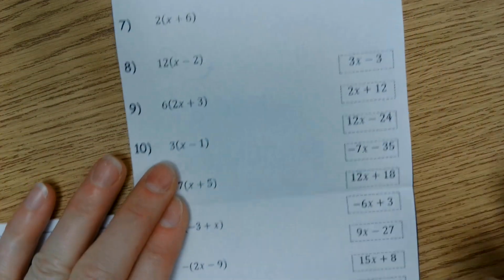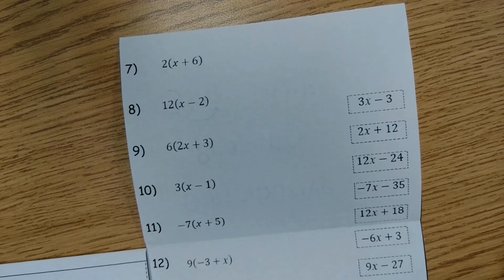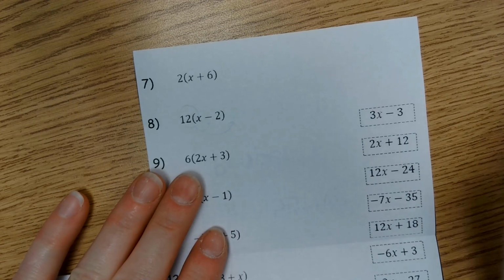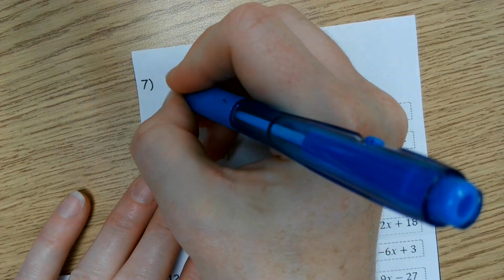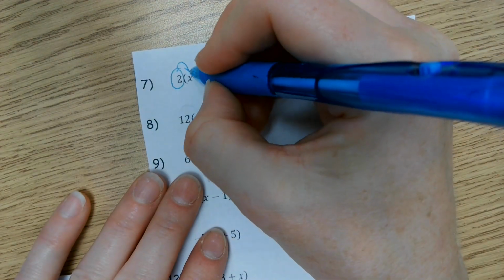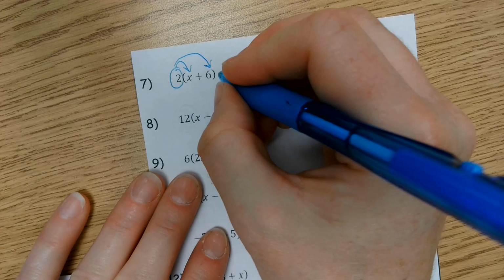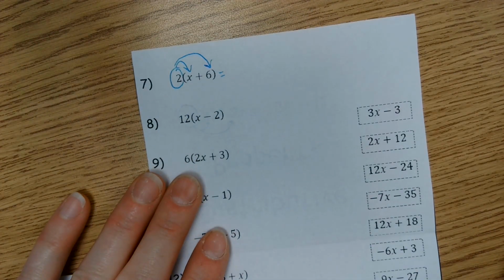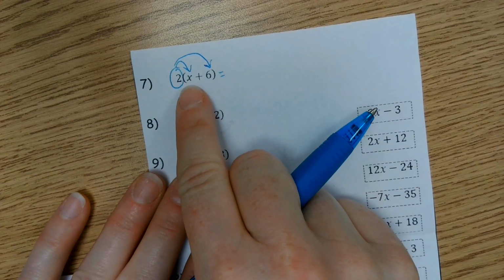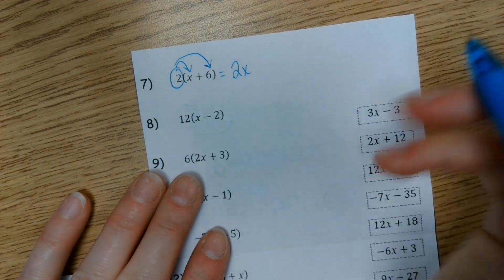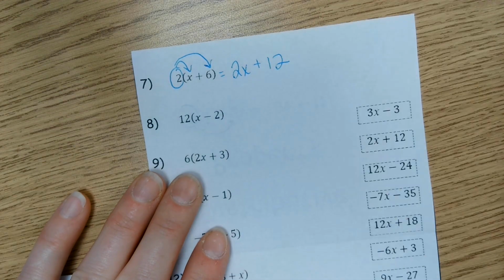So let's look at our examples. We have a few more of these than the other. So circle what you're distributing and use an arrow. Yep, we're going to circle the 2. Use arrows to distribute it. So we have 2 times x is 2x, and 2 times 6, 12. All right, awesome.